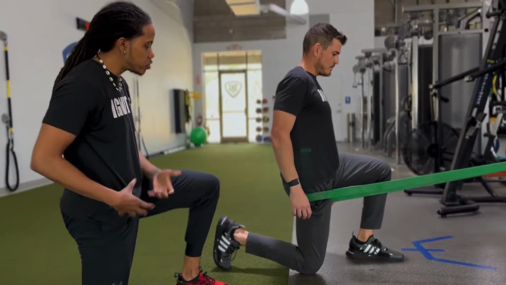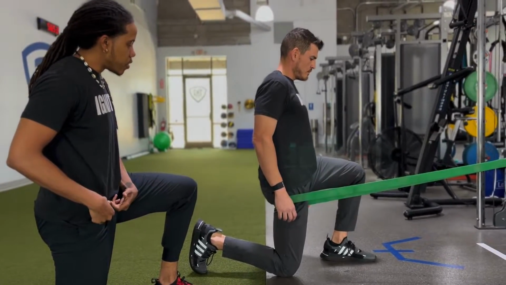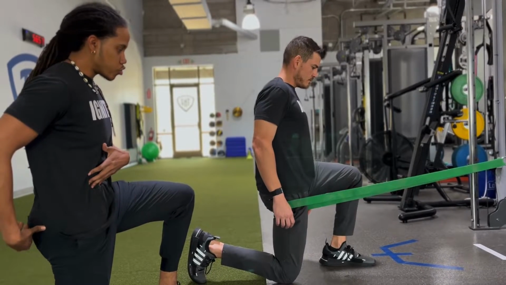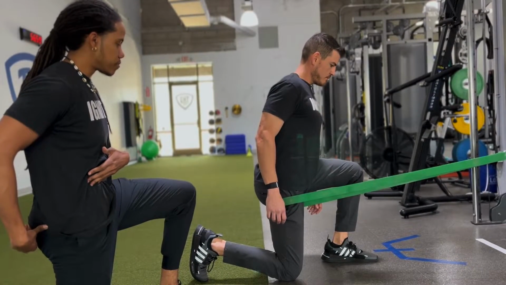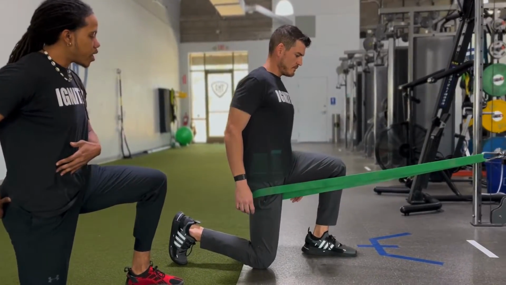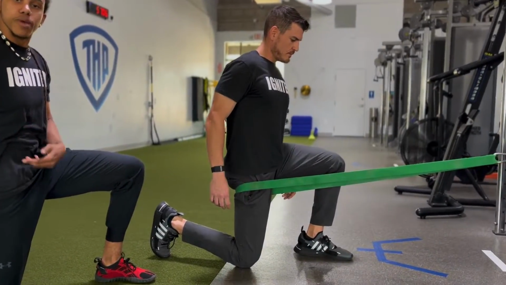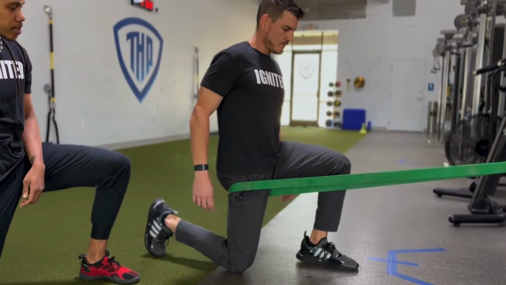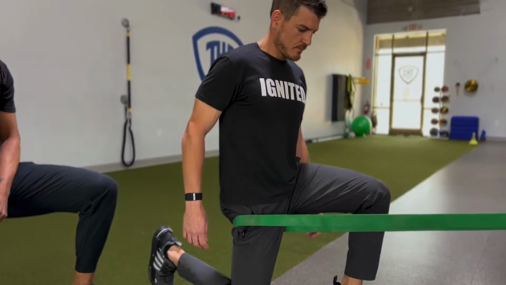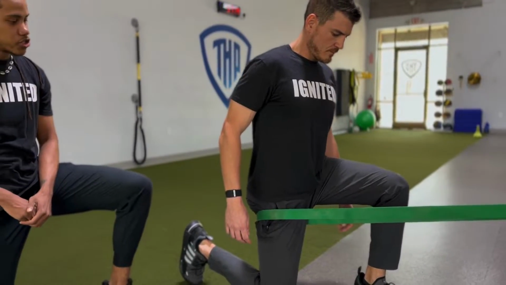Okay, so to mobilize it a little bit, he's going to go ahead and hinge back, dump his pelvis, and then he's going to really get into that true hip extension with a good glute squeeze. Okay, so we're just working that little movement in the joint. Again, bringing awareness and creating a little bit more space. Typically, we'll go about 5 to 10 reps here, depending on the tension in the musculature.